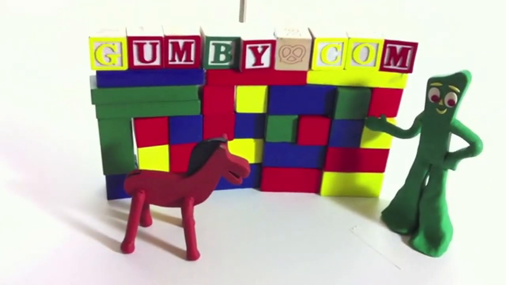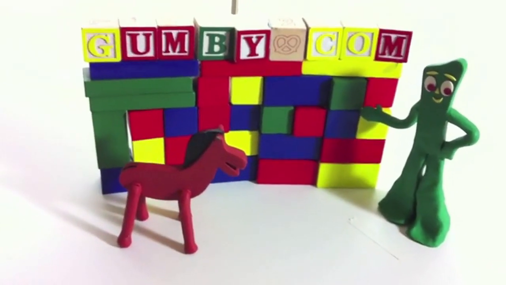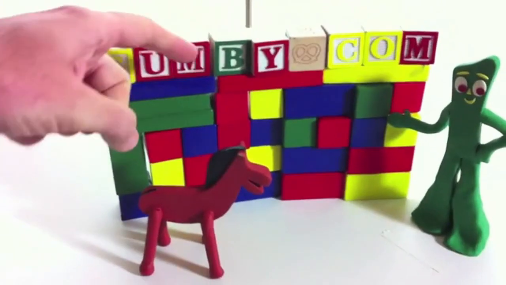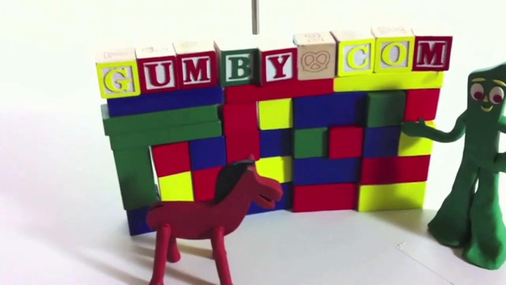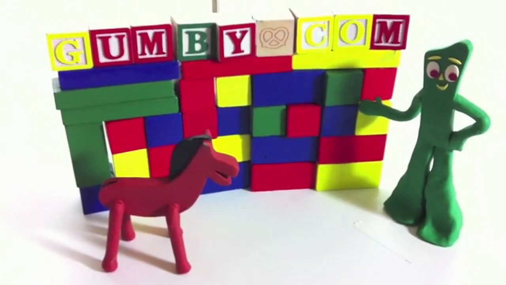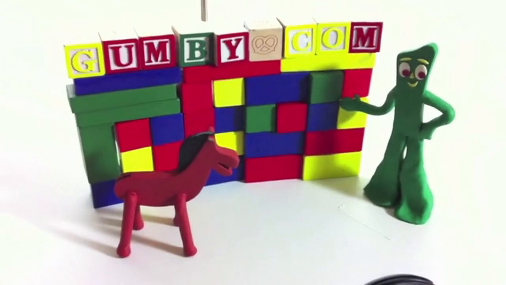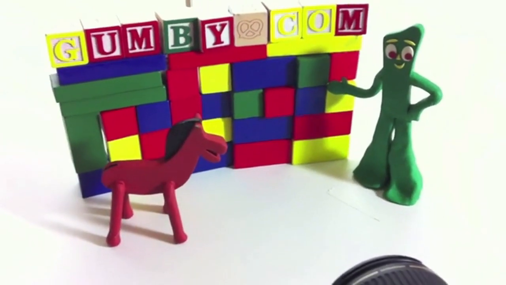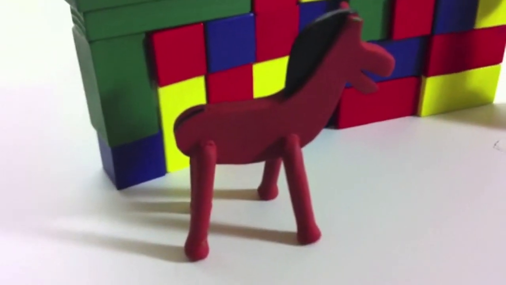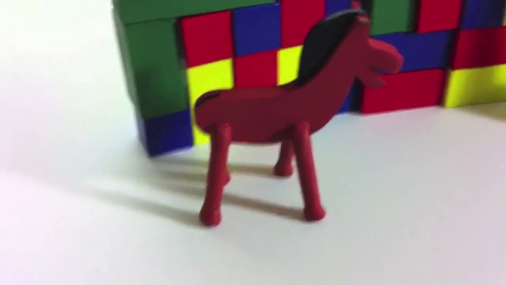Now these blocks are temporary. I want to make custom blocks and I want them to be a bit bigger. I don't want to go with these standard ones. And the ones on the bottom, I'm going to have different designs and things like that painted on them. So that's going to take some time to build. But yeah, I changed the storyboard, so now Pokey is entering the shot at the very end.